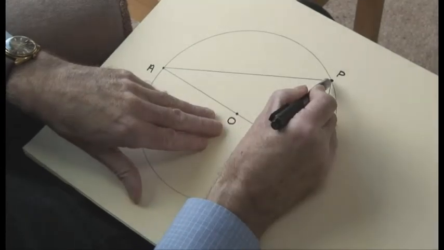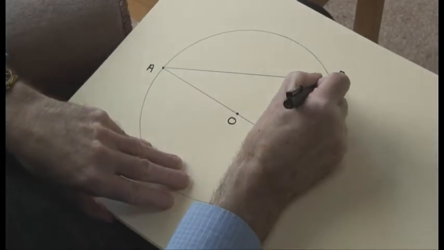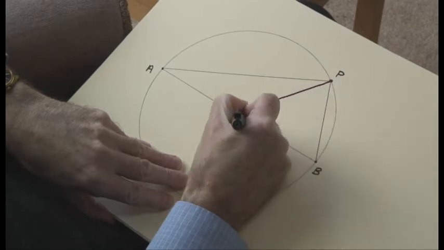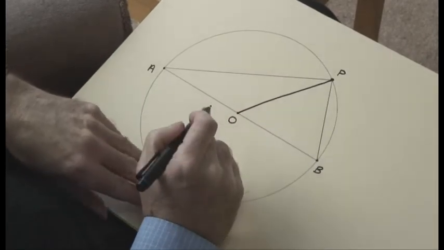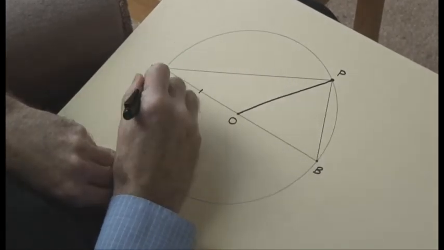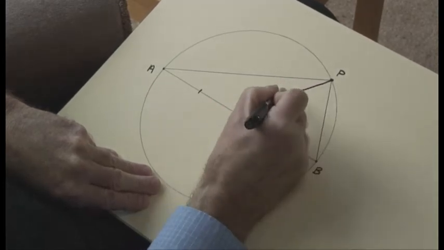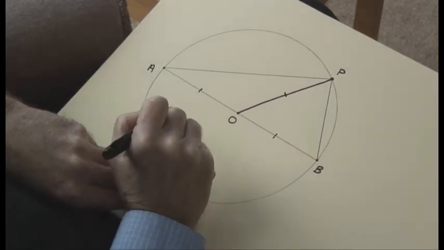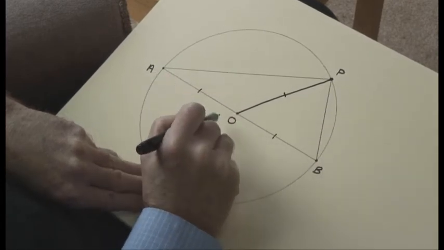The answer is we can prove it very simply, in fact, by what I think is a lovely piece of geometry, which begins by just joining P to the centre of the circle O by a straight line. The point of doing that is that these lengths here, this one, and this one, are all the same, because they are all radii of the circle.